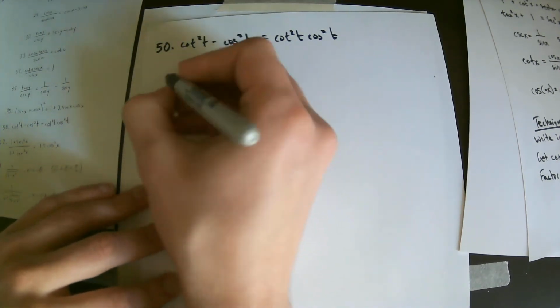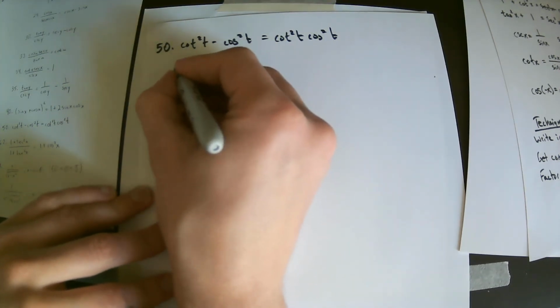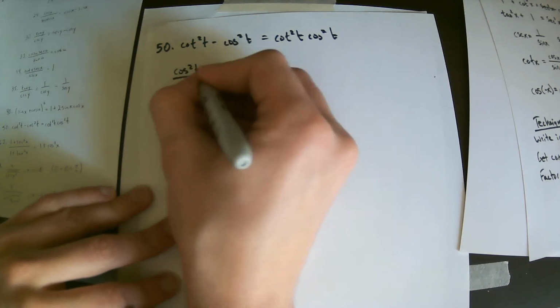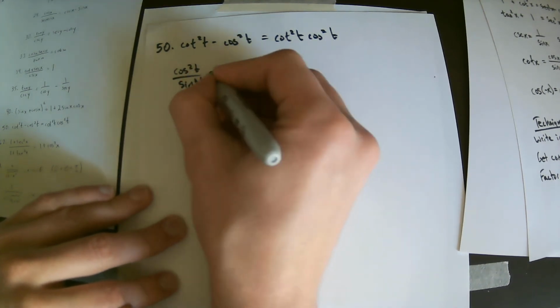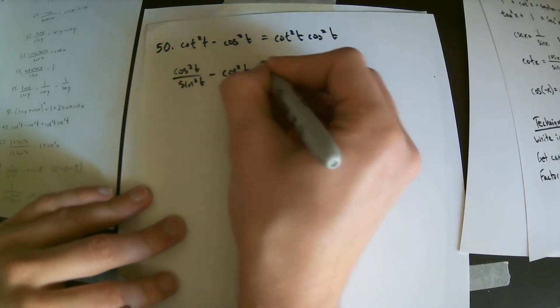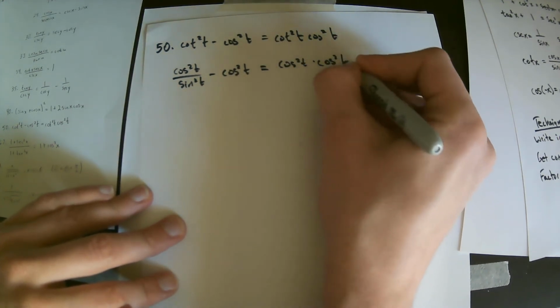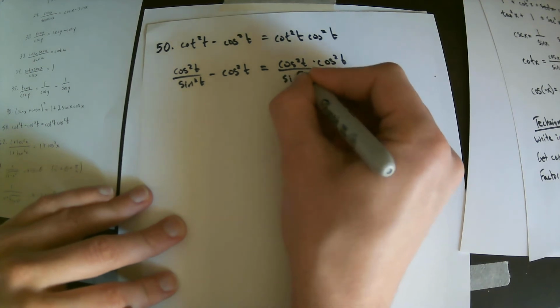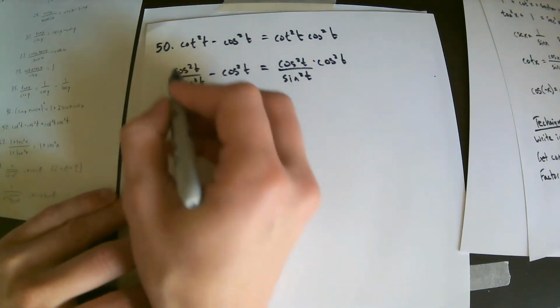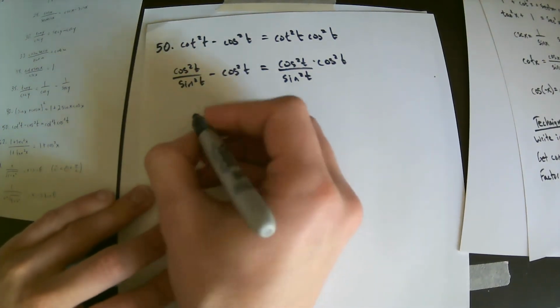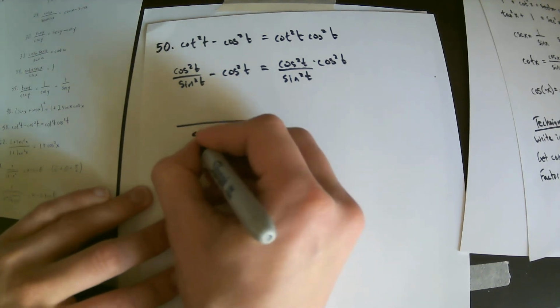Alright, first let's get everything in terms of sines and cosines. So this is going to be cosine squared t over sine squared t minus cosine squared t, and this side is cosine squared t. There we go. Alright, let's get a common denominator on this side. That's going to be a good idea, I think.